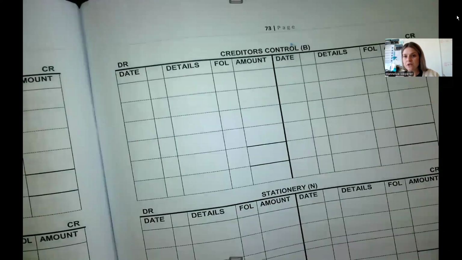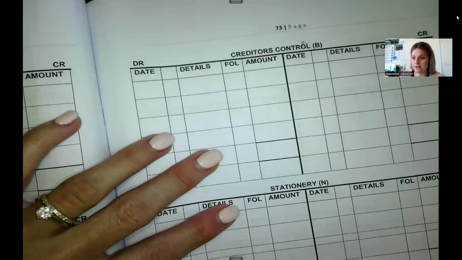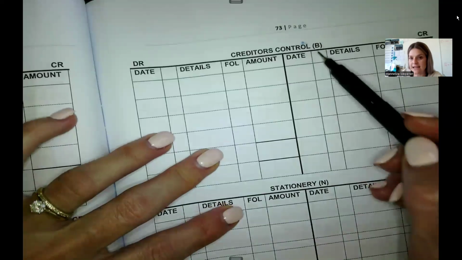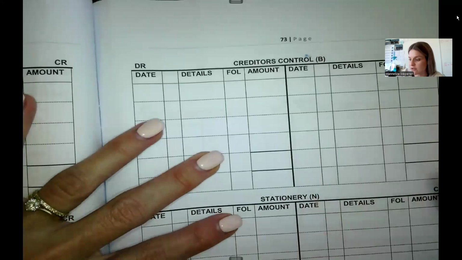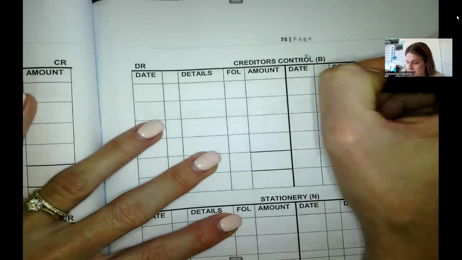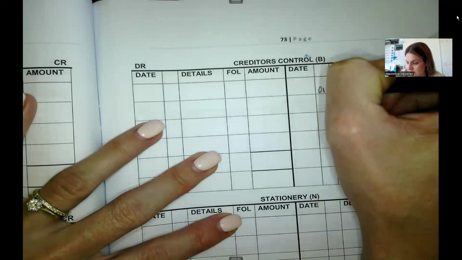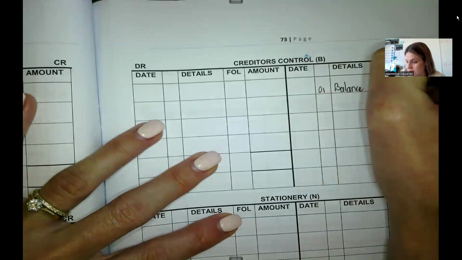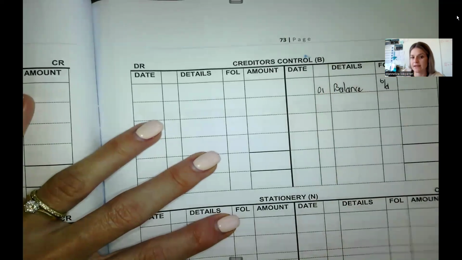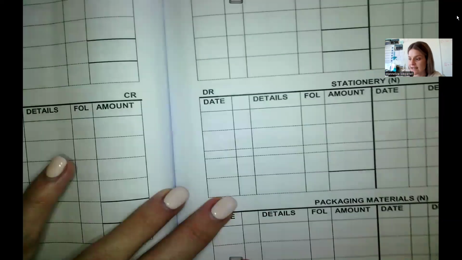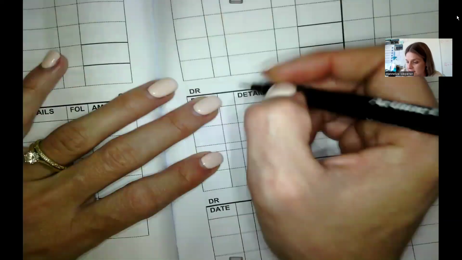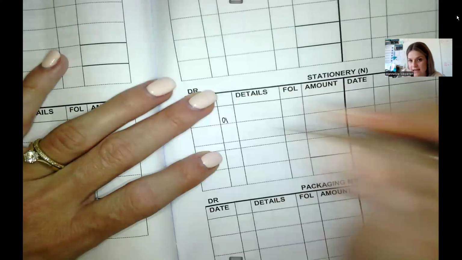Then moving on to creditors control. So creditors control is a current liability, therefore the balance is on the credit side. So balance brought down. There we go. Then stationery is an asset, and assets increase on the debit side.